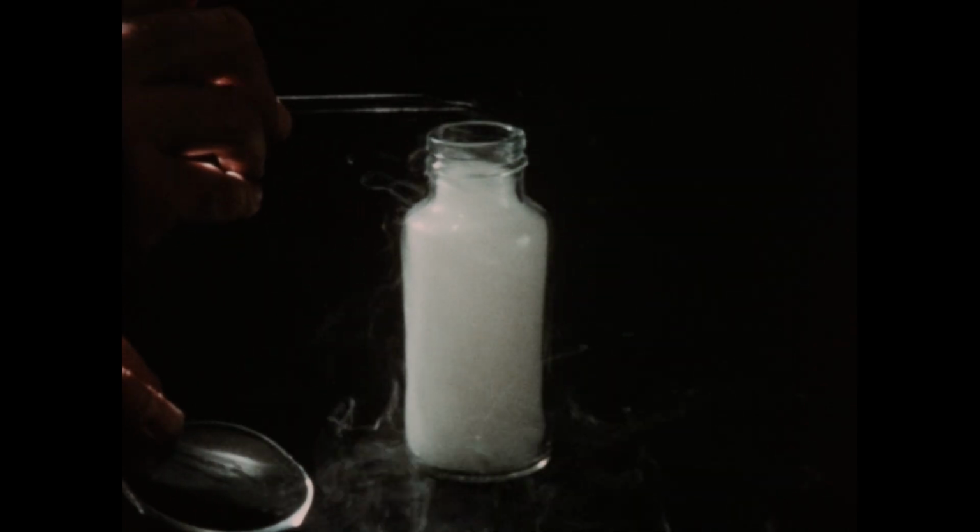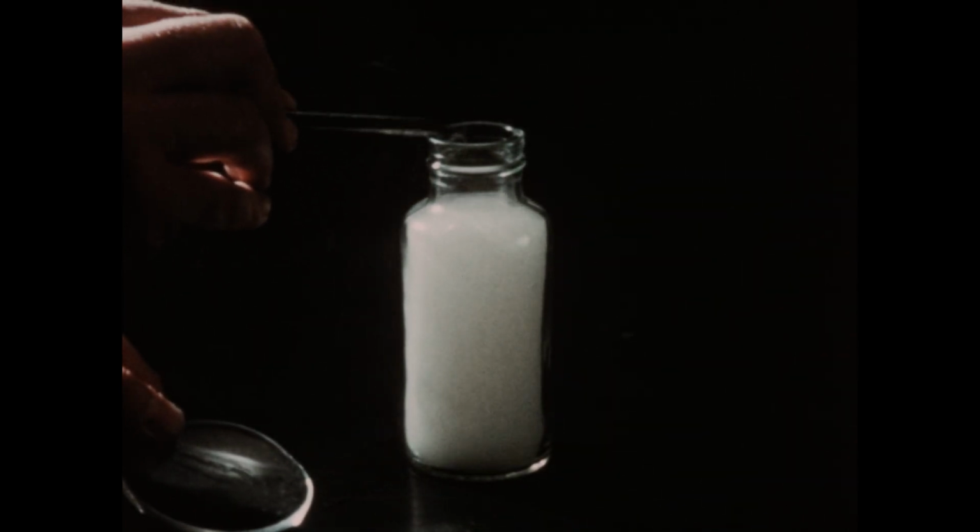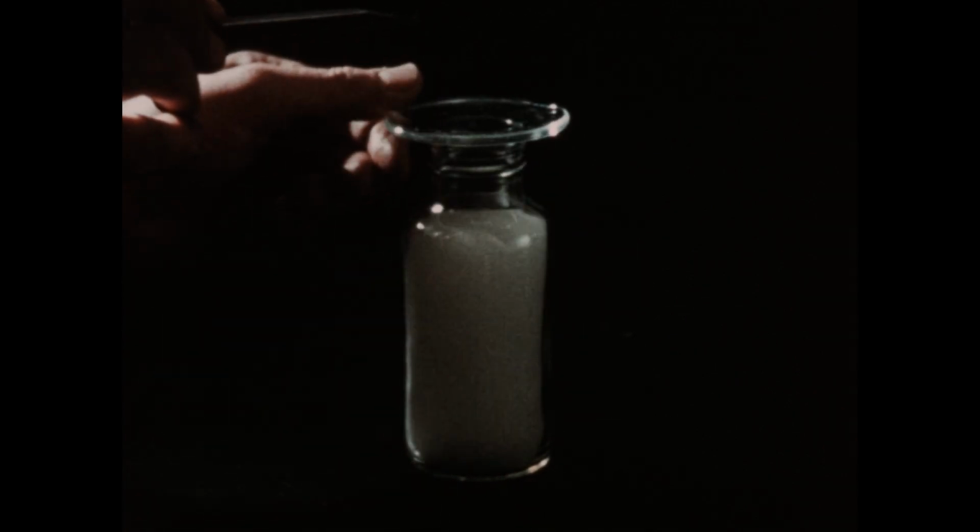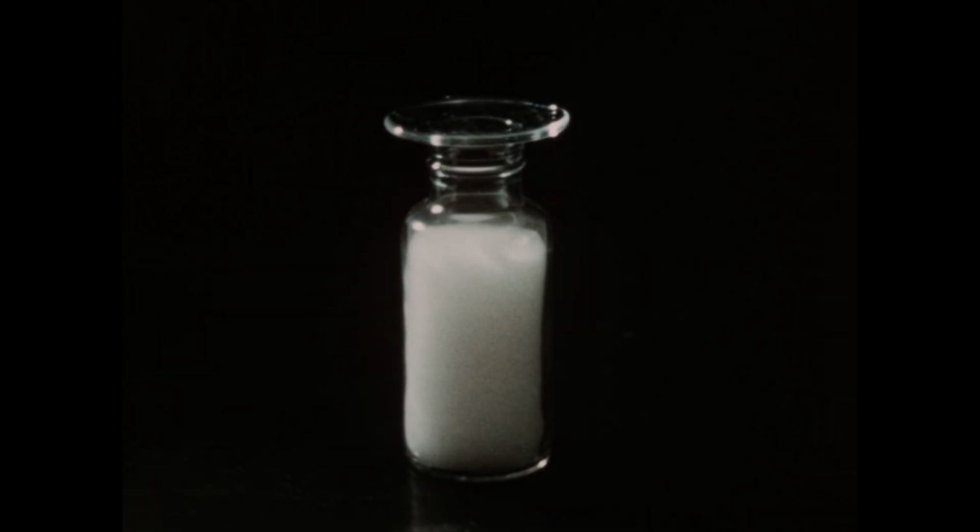You can probably see little flashes of fire at the bottom of the bottle. The bottle becomes filled with a heavy white material, which is antimony trichloride. From this experiment, then, we can see that chlorine reacts very rapidly with most metals.